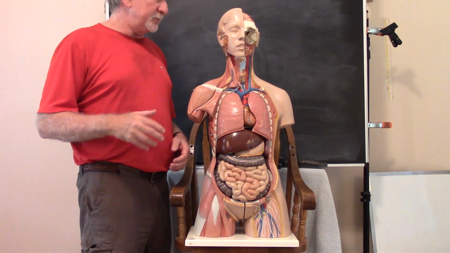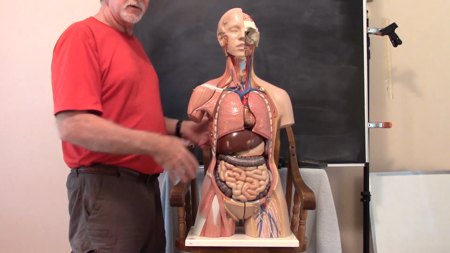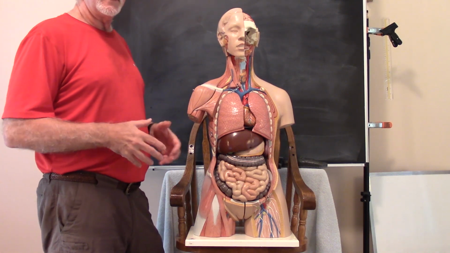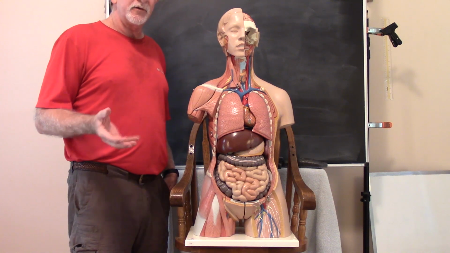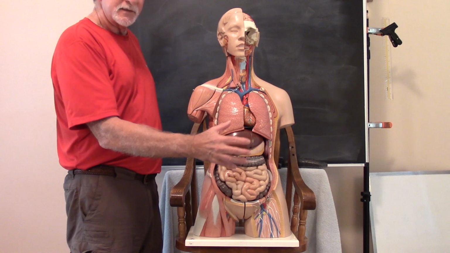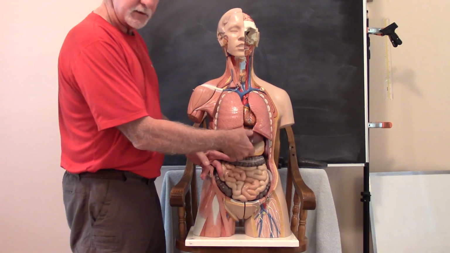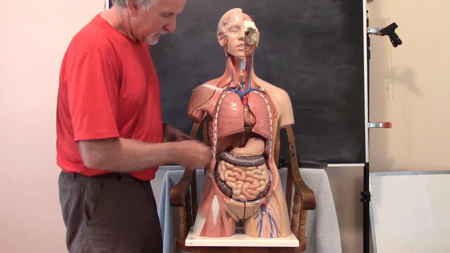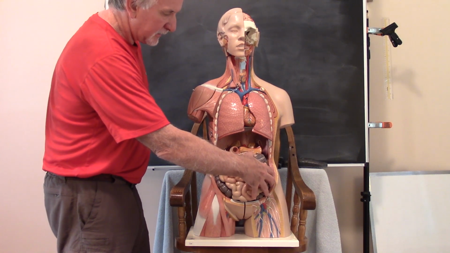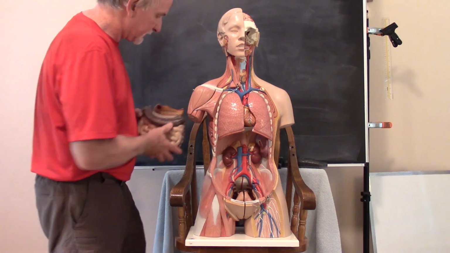So we're going to be looking at the anatomy of the urinary system. This is our three-quarter torso, and of course the kidneys and urinary bladder are in the abdominopelvic cavity, and that's obscured by the organs that you see here. So I'm going to take out the liver, and grab the stomach, and then pull out the small and large intestines along with the pancreas.